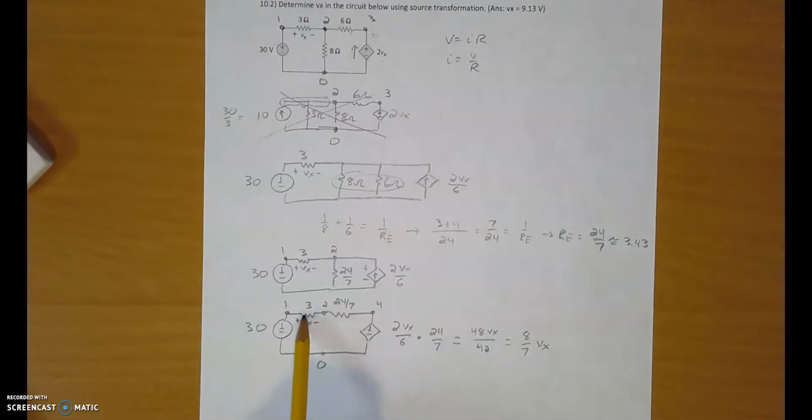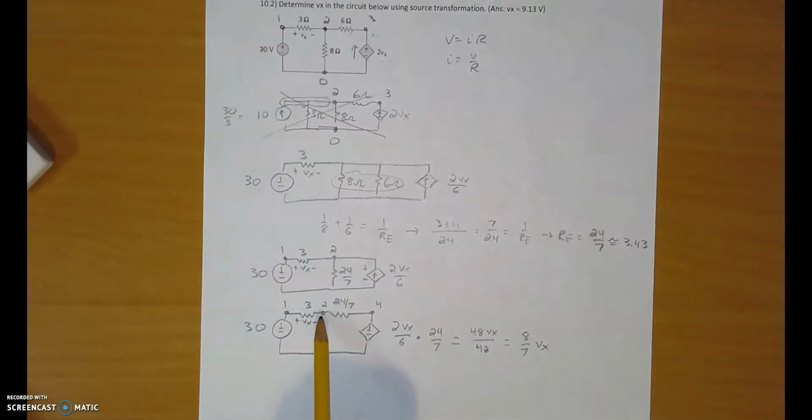You're tempted to combine this 3 and this 24 over 7 together, but if you do that, your node 2 will go away and you'll no longer be able to measure Vx. So that is really the biggest challenge when you have a dependent source: you have to make sure you do not lose the nodes or the resistor, depending on what it is. If it's a current, then that current will generally be through a resistor, and so you have to keep track of where that resistor is. If it's a voltage, you have to make sure you keep your nodes. So in this case, this is as simple as we can go.